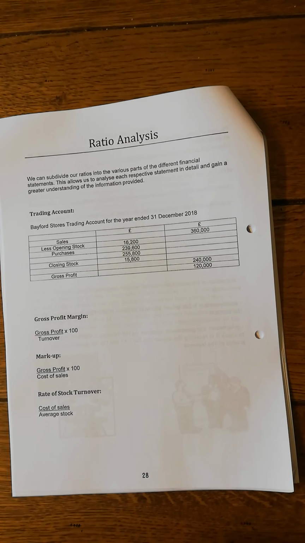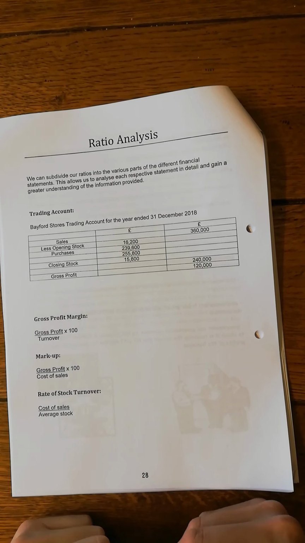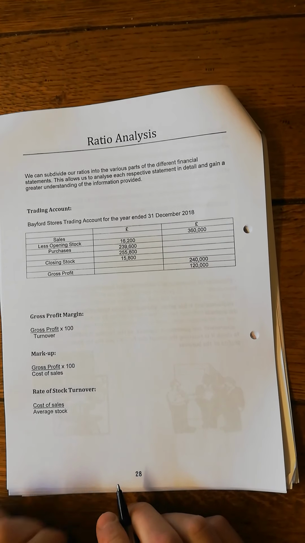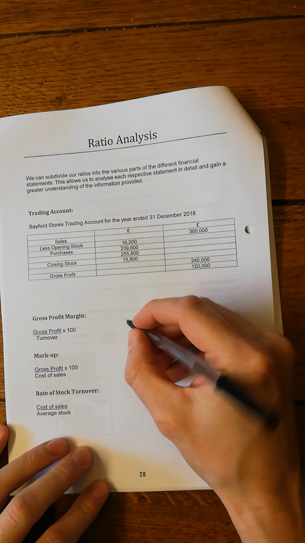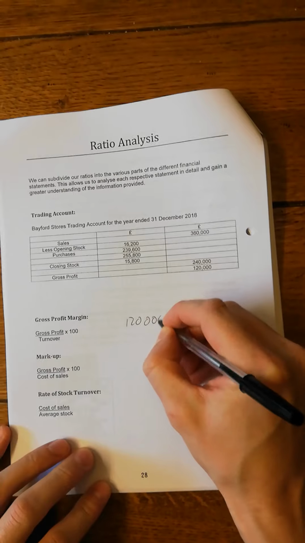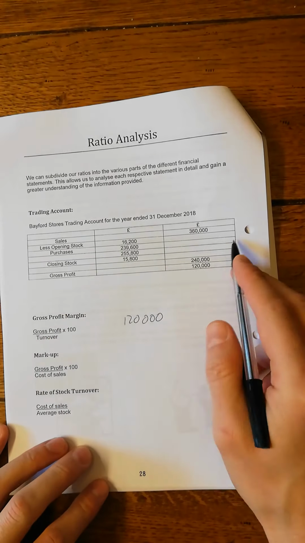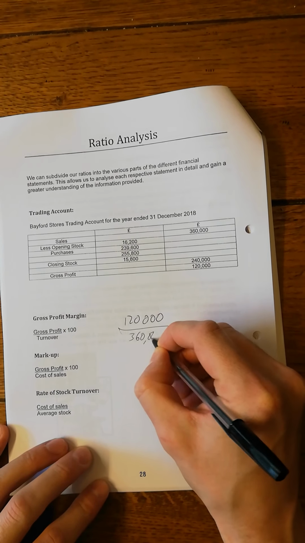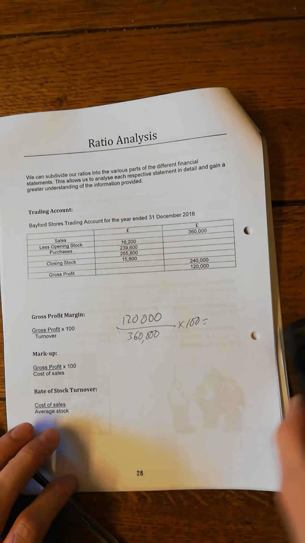All right, so we're going to start off with gross profit margin. And that is gross profit divided by turnover times 100. So turnover is equal to sales. Turnover and sales means the same thing. All right, so we'll start off with gross profit, which in our trading account is 120,000. We're going to divide that by our turnover, which is our sales at 360,000. And we're going to times that by 100 to give ourselves a percentage.